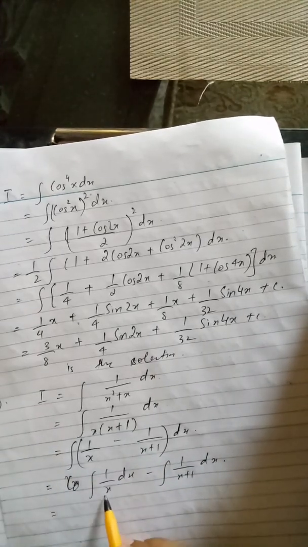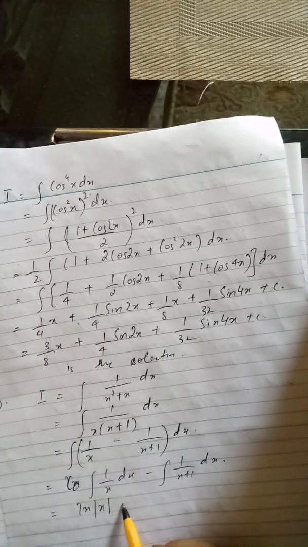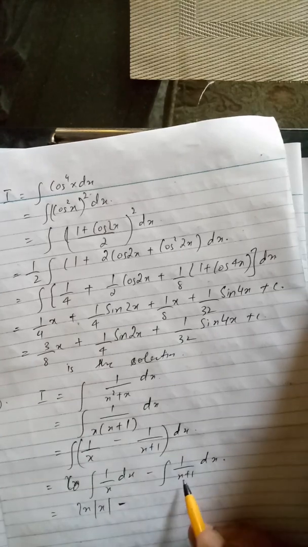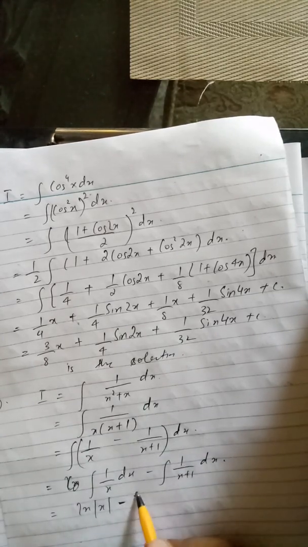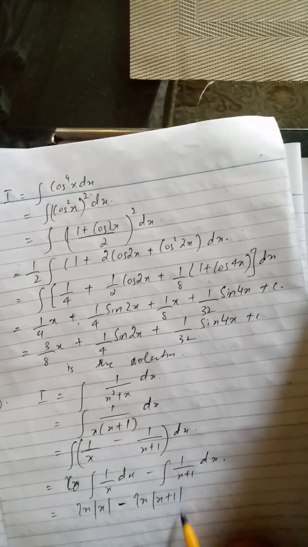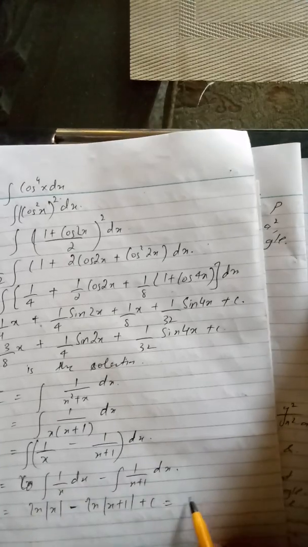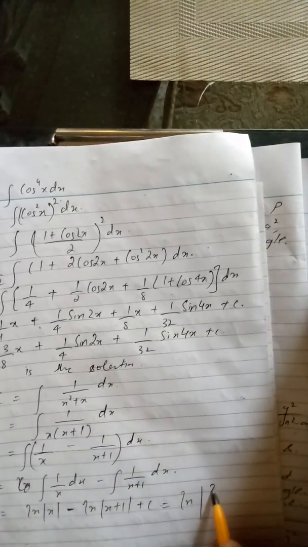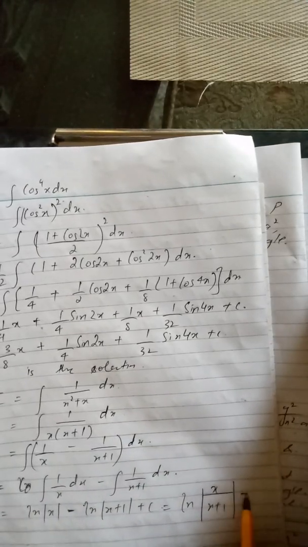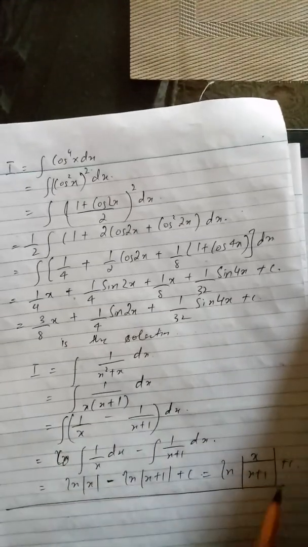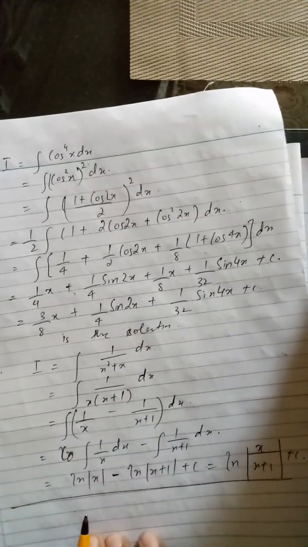That would be ln of x minus ln of (x + 1), because the differentiation of x + 1 is 1, plus c. You can combine both like ln of x over (x + 1) plus c. So this is the solution for this part.